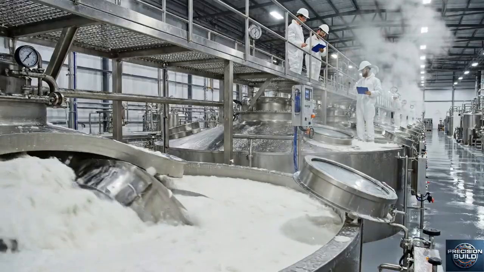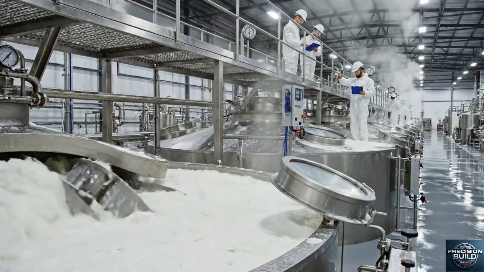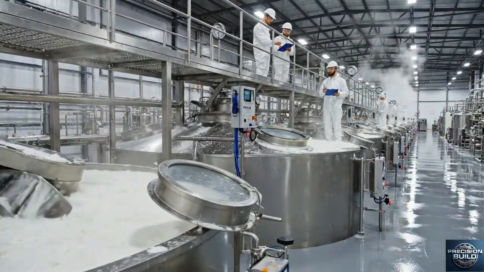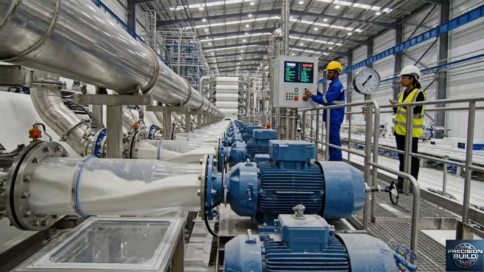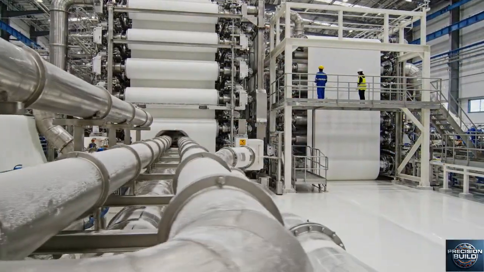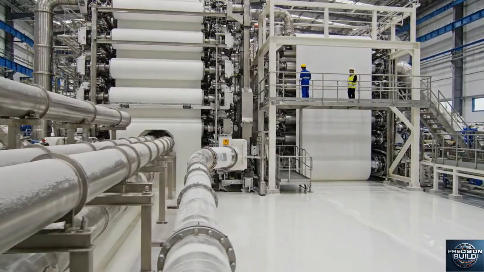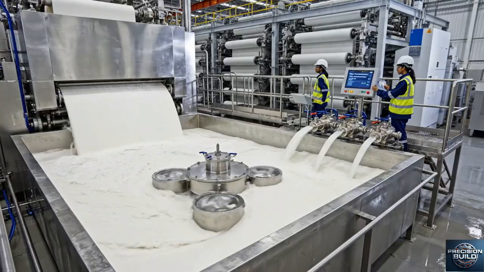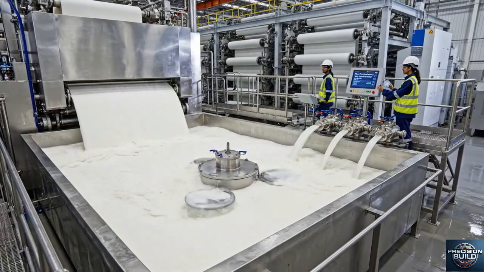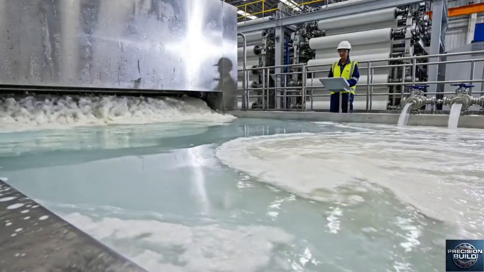The purified pulp is stored in tanks, maintaining consistent fiber quality and temperature before tissue production begins. Purified pulp is pumped toward the tissue machine, where fibers will soon be formed into thin, continuous paper sheets. The pulp is diluted with water to create the perfect fiber suspension required for forming extremely thin tissue sheets.